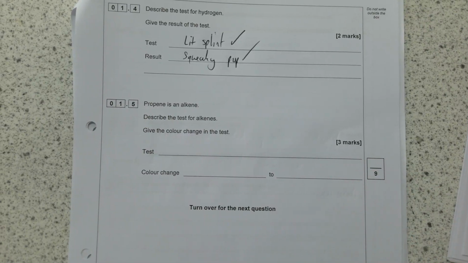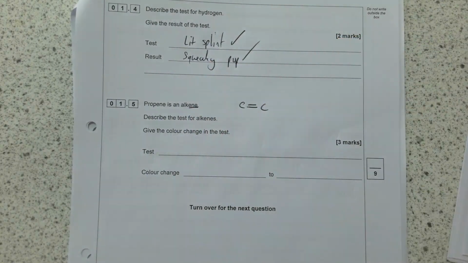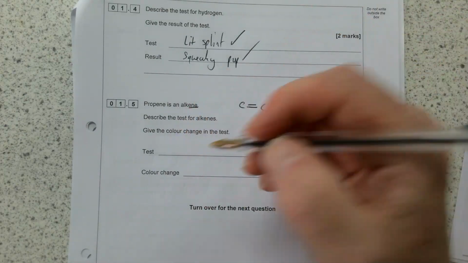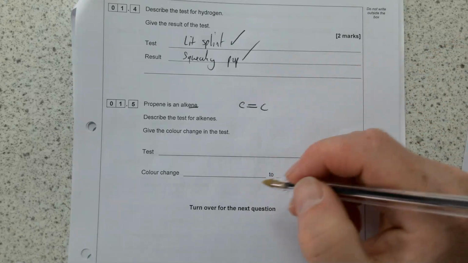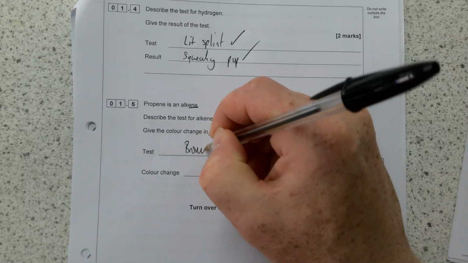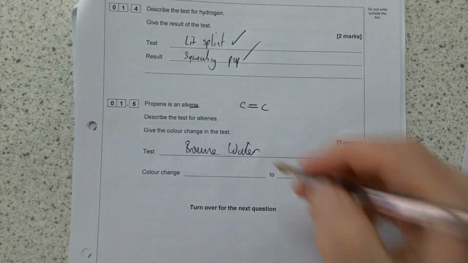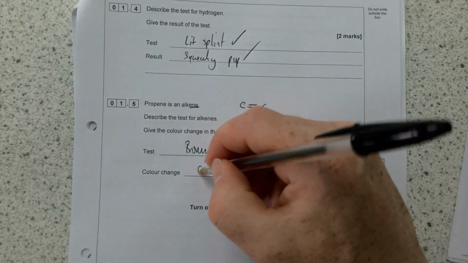And then another chemical test, one that you're less likely to have remembered, and fewer people got this one right. But alkenes are those molecules with double carbon-carbon bonds, or carbon-carbon double bonds. And the test for anything with that chemical feature, we call a functional group, is we chuck in bromine water. And you'd have come across this when doing the cracking lesson, maybe.